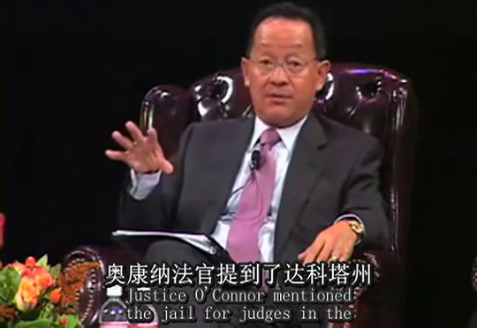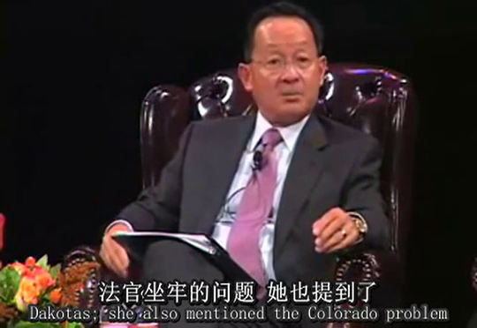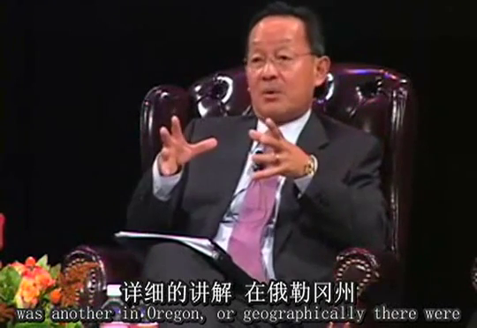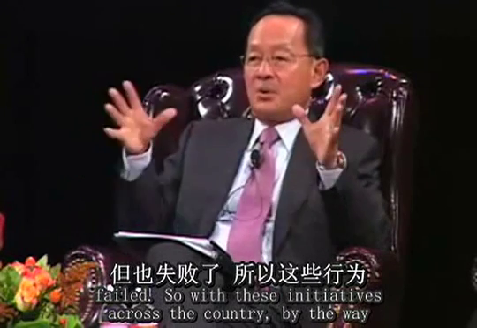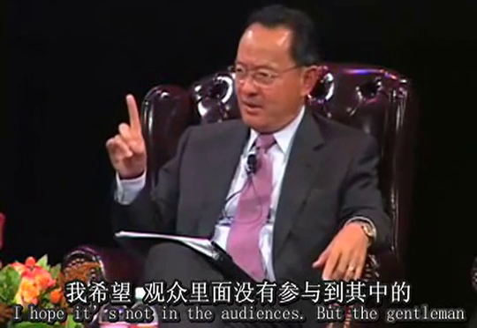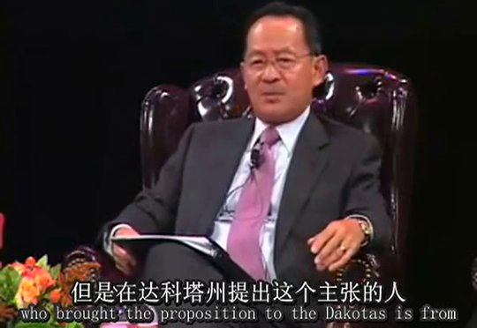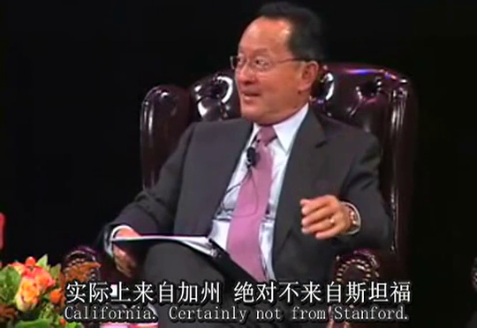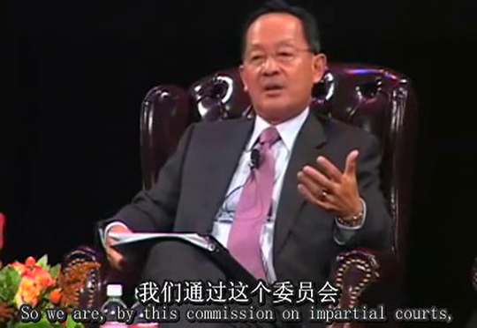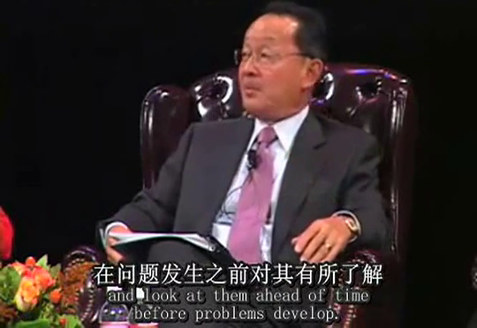Justice O'Connor mentioned the jail for judges in the Dakotas. She also mentioned the Colorado problem. I'm sure Justice Corliss will tell us more about that. There was another one in Oregon, where geographically they were going to try to remove some sitting judges, which also failed. So with these initiatives across the country, by the way, I hope he isn't in the audience, but the gentleman who brought the proposition to the Dakotas is from California. Certainly not from Stanford. So we are, by this Commission on Impartial Courts, trying to anticipate what the problems might be in the future and to look at them ahead of time before problems develop.